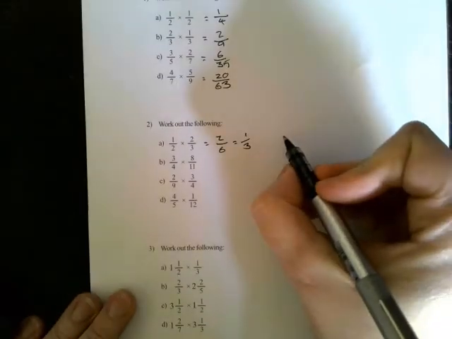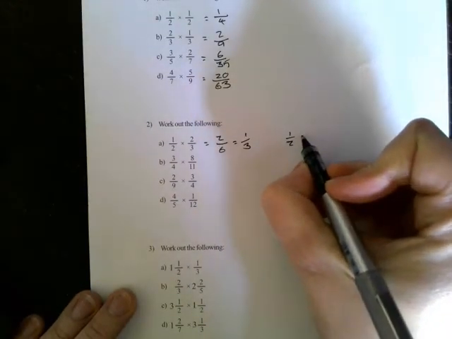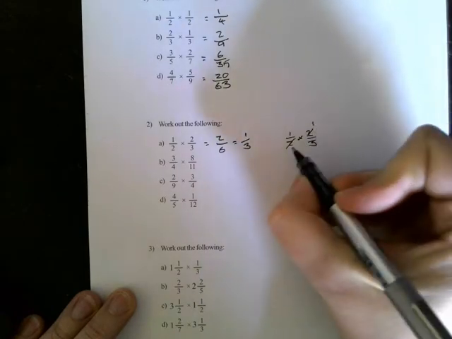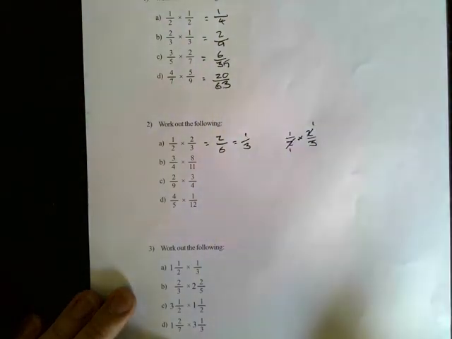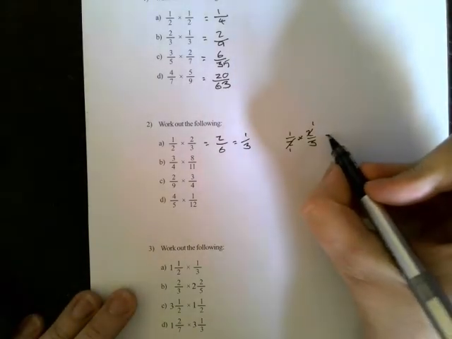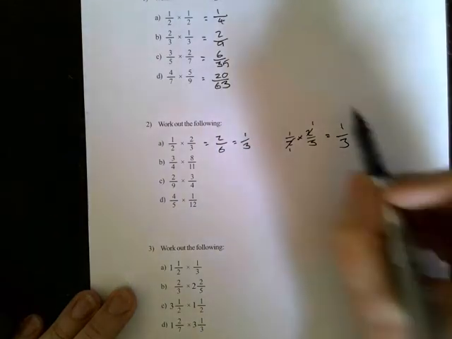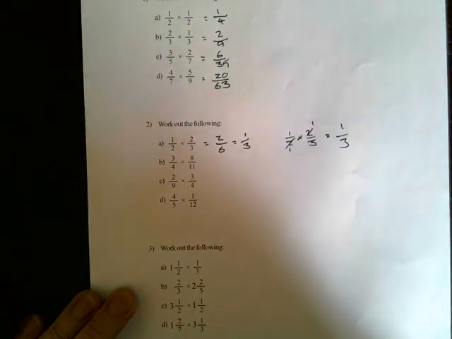The other way that we could have done it is we could have said, well, a half times 2/3. We've got a factor of 2 on both the top and the bottom, so if we divide both of those by 2, we get 1 and 1. 1 times 1 is 1, 1 times 3 is 3. If we've got big numbers, that's a nicer way of doing it.